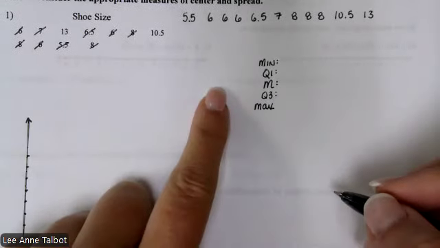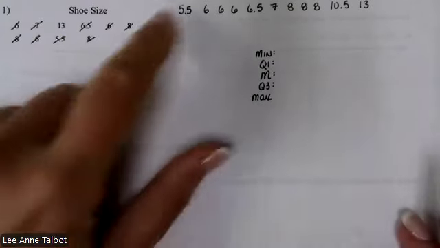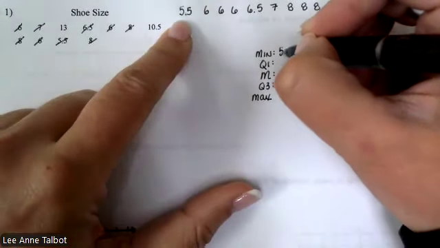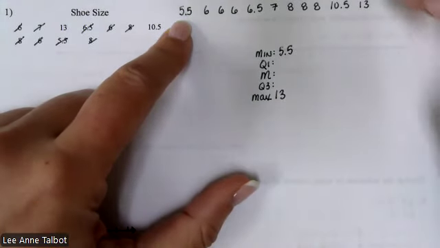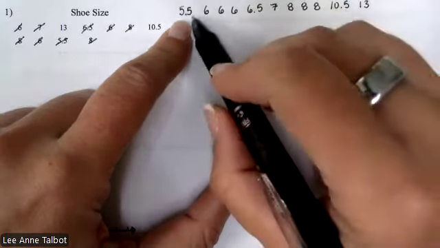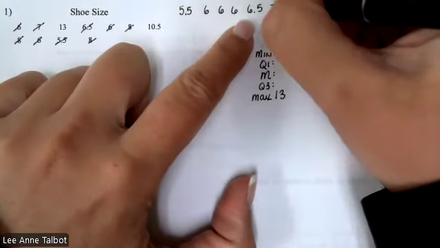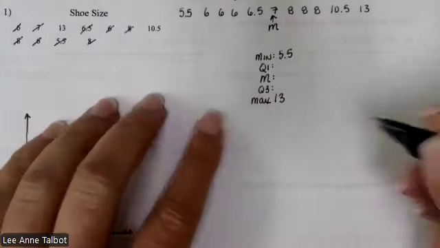Okay, so first I'm gonna start with the 5 number summary. This will help me make the box plot that I'm going to put on my histogram over here. So the min is 5.5. Max is 13. How many numbers are there? 11. Beautiful. Okay, so that means that we have 2 groups of 5 with a 7 between. So that 7 will be the median.